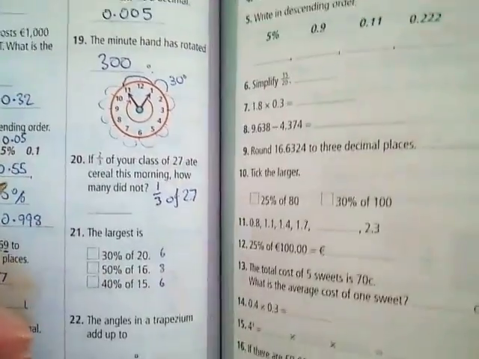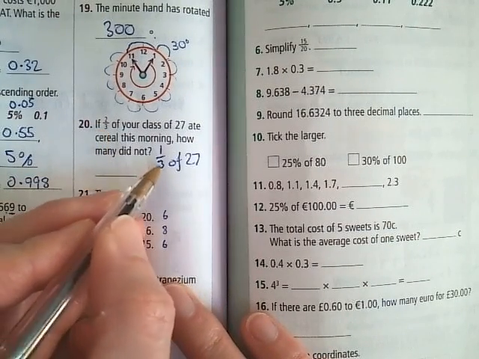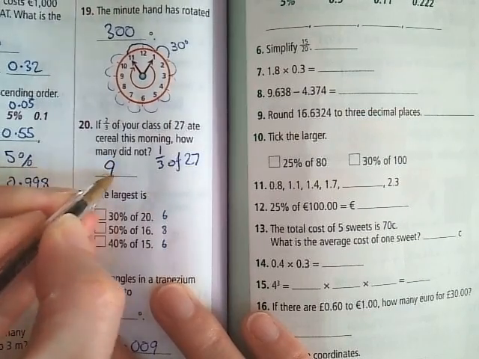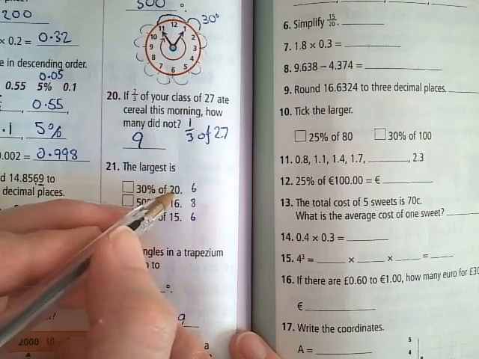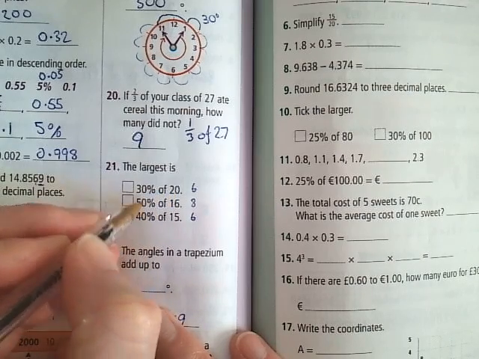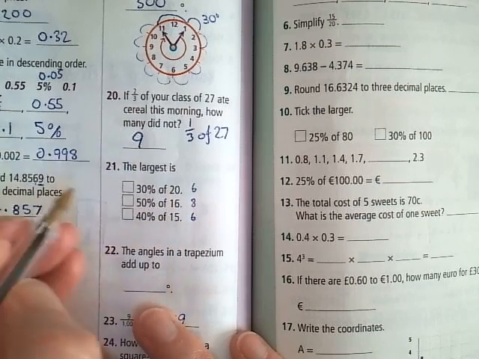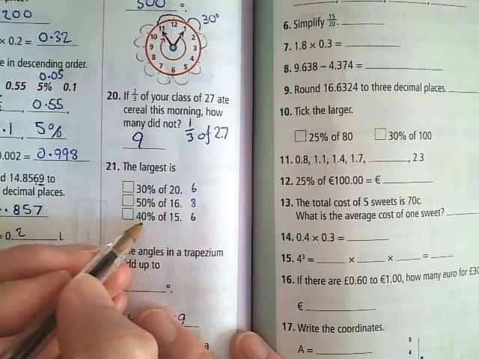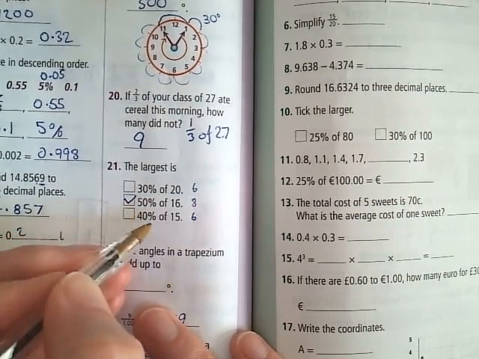Question number 20, 2/3 of your class of 27 ate cereal this morning. How many did not? Well, if 2/3 did, 1/3 did not. So you need to get 1/3 of 27. That's 9. Number 21, the largest is which? You have to find them all out. So first we'll find out what all of these things are. 30% of 20 is 6. 50% of 16 is 8. 40% of 15 is also 6, so the biggest is the middle one.